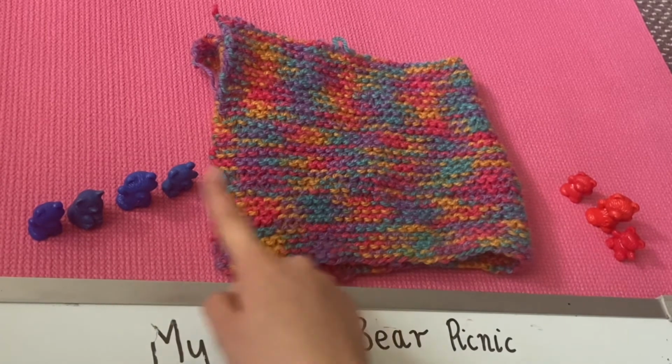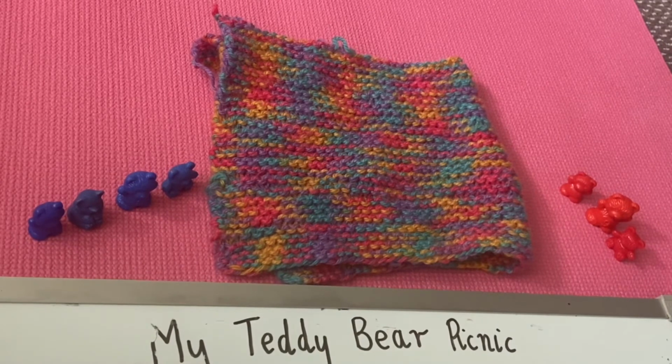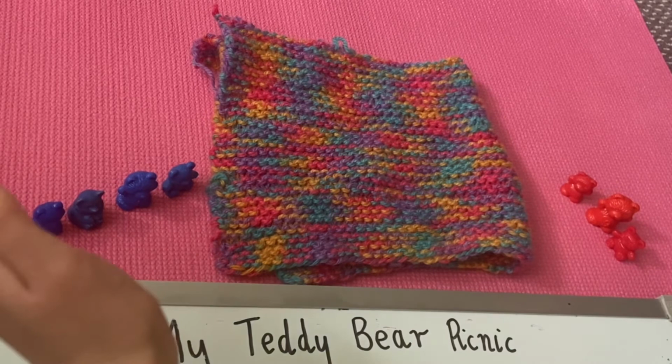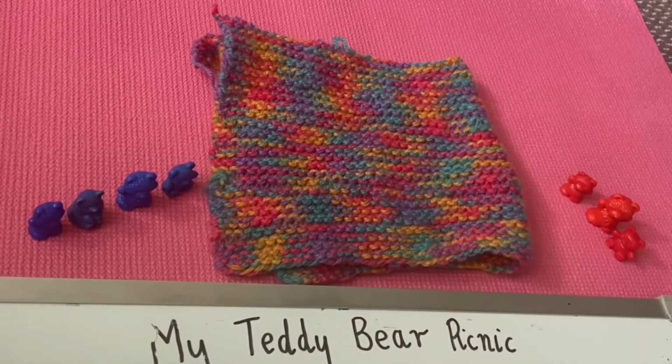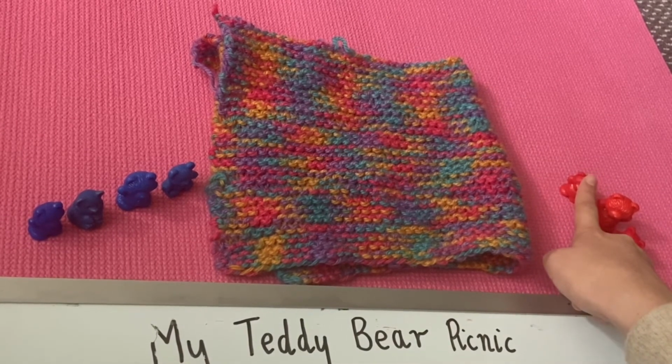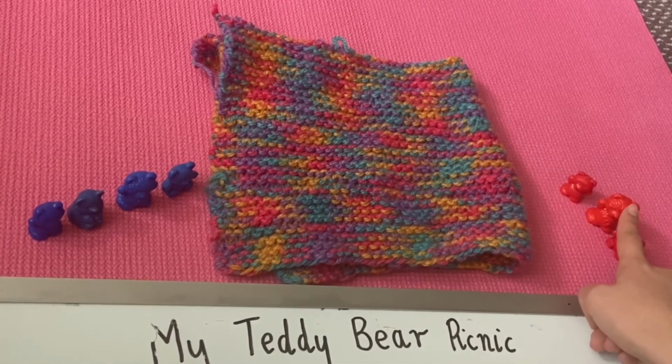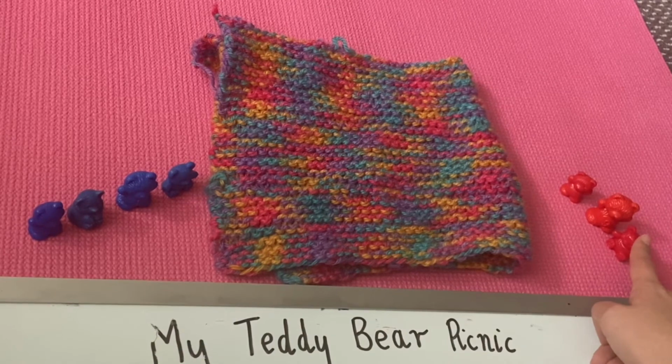So there are 4 here, and let's use count on to figure out how many are all together going to our picnic. So we know there's 4. What comes after 4? That's right, 5. 5, 6, 7. There's 7 teddies all together.